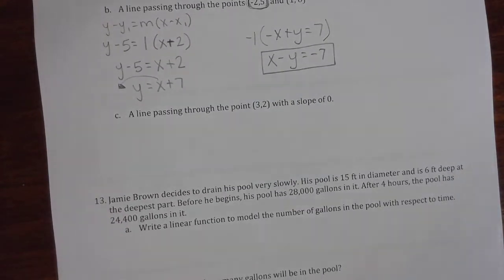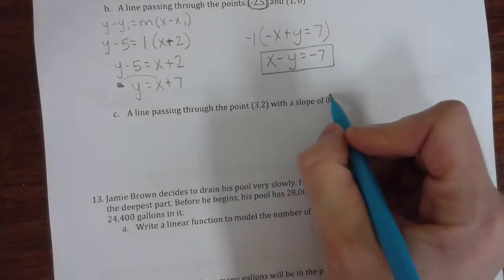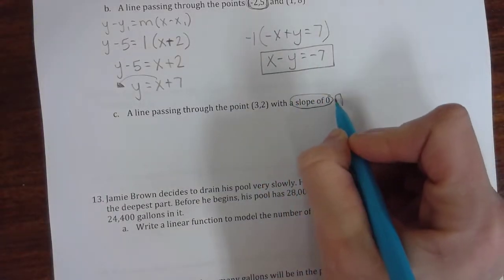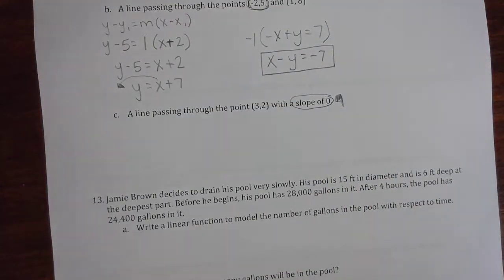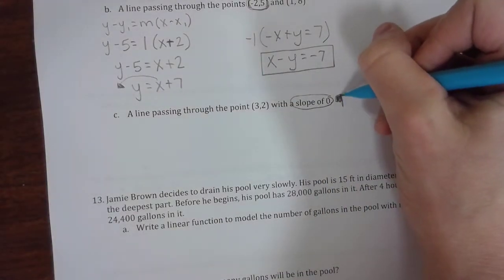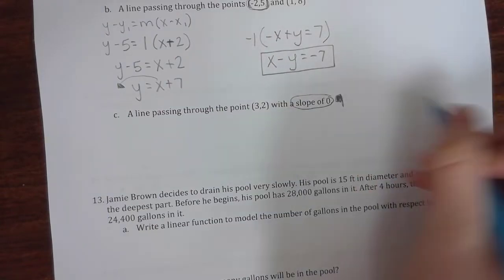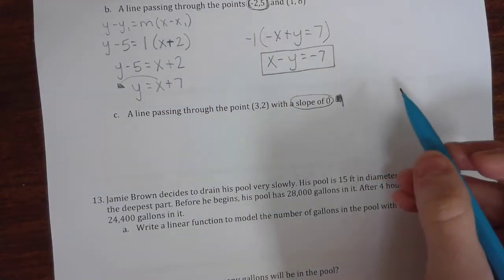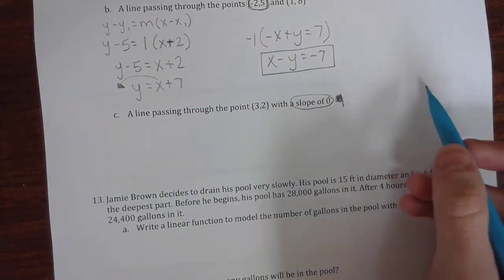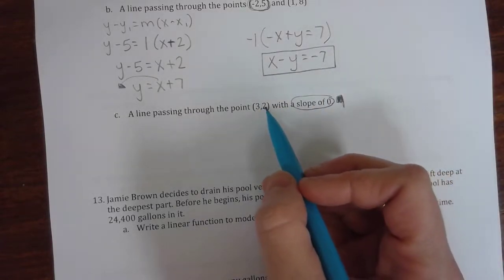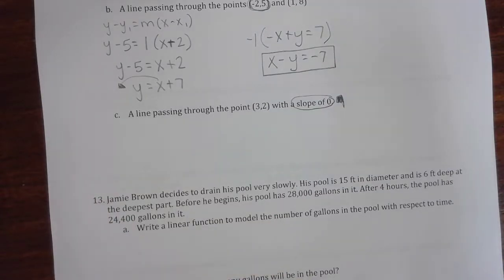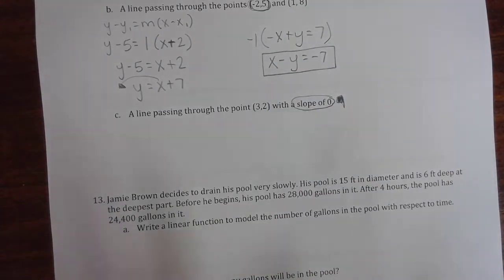C, a line passing through the point 3, 2 with a slope of 0. This should be a red flag. Okay? If you have a slope of 0, that means that the line is a horizontal line. Right? It's a horizontal line somewhere. It's y equals something. Okay? In this case, it's going to be y equals 2. I can see that. Even if you don't remember this, you can still use your point slope formula and it'll give you the right answer.